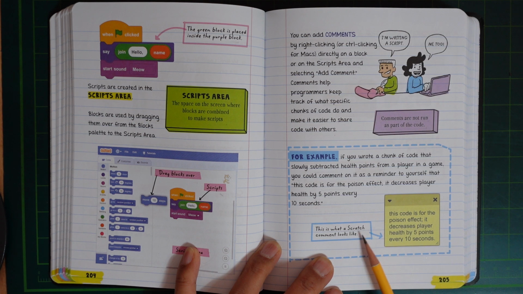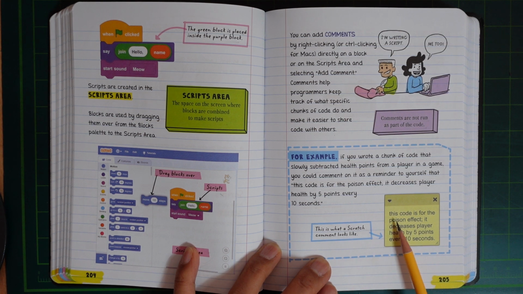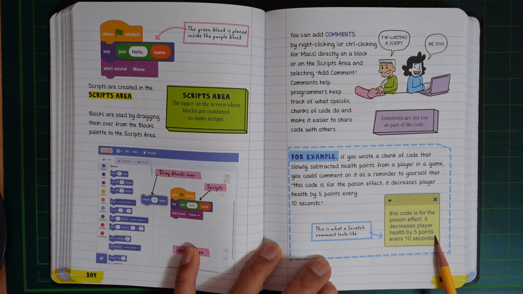This is how the Scratch comment looks. This code is for the poison effect. It decreases player health by 5 points every 10 seconds.